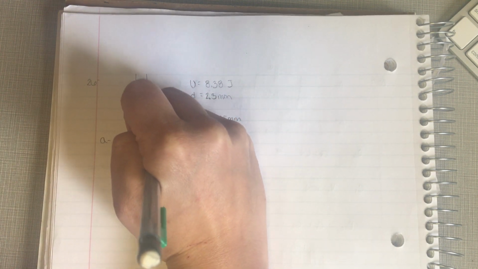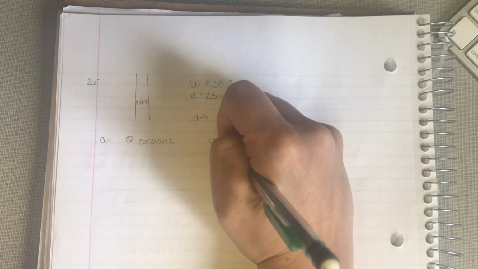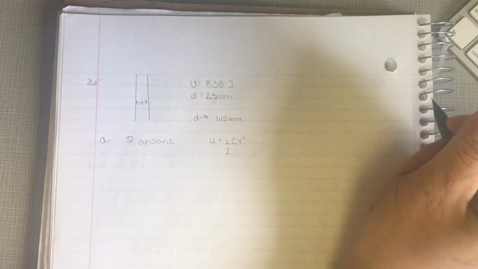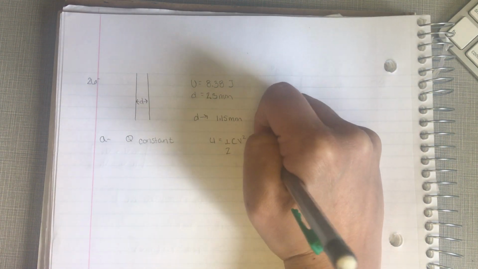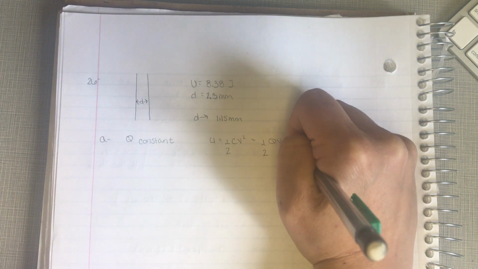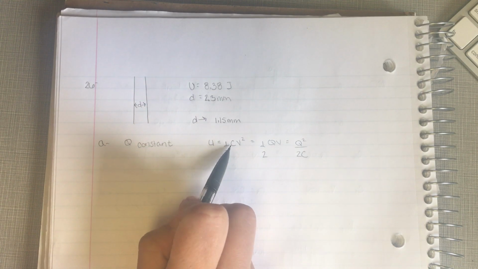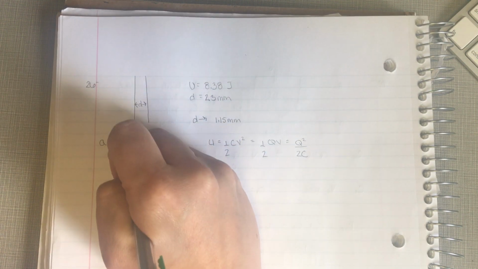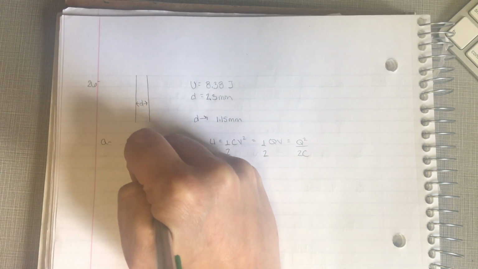So A, Q constant. Okay, so from the back of our chapter, we know that the potential energy stored in a capacitor is 1/2 CV squared, which, using our Q equals CV equation, we can also write as 1/2 QV or Q squared over 2C. So the distance changes the capacitance between the plates, according to capacitance equals epsilon naught A over d.